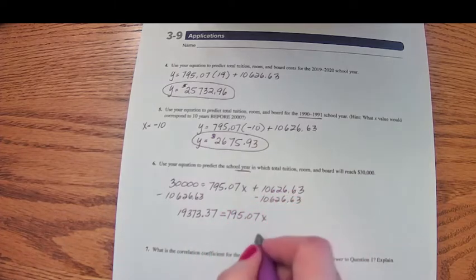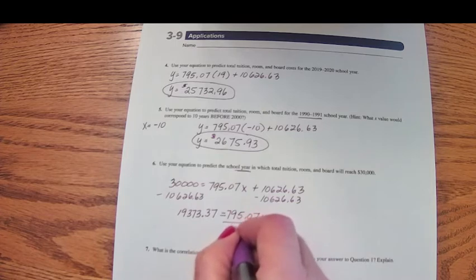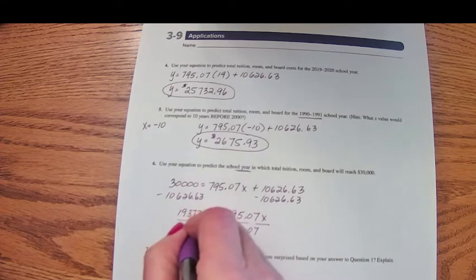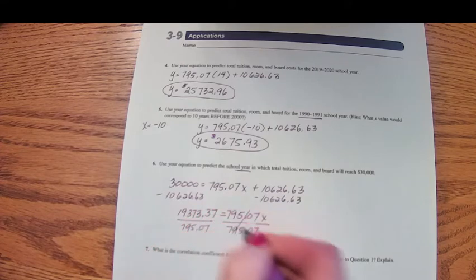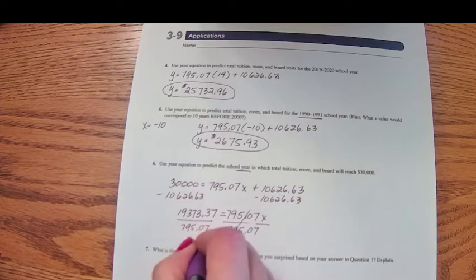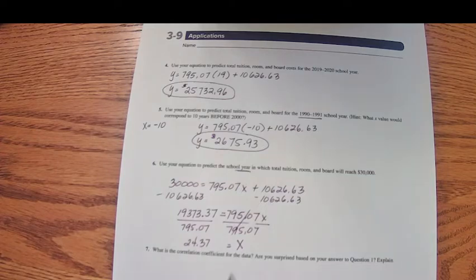If we want to get x by itself, divide both sides by 795.07, and we get x equals 24.37. So at the beginning of 2024, the tuition is not at 30,000 yet. But by 2025, somewhere between 24 and 25, the tuition has exceeded 30,000.